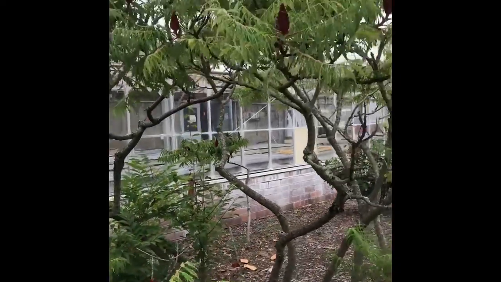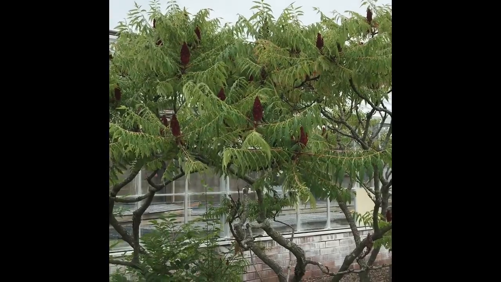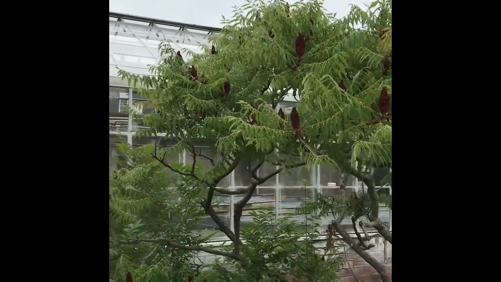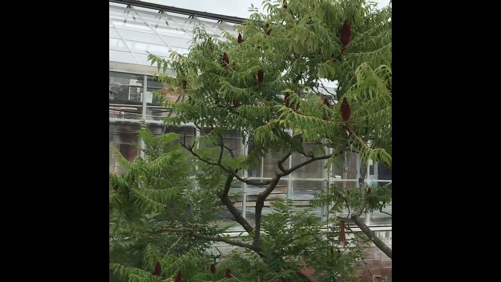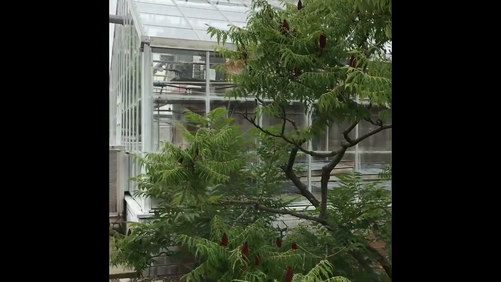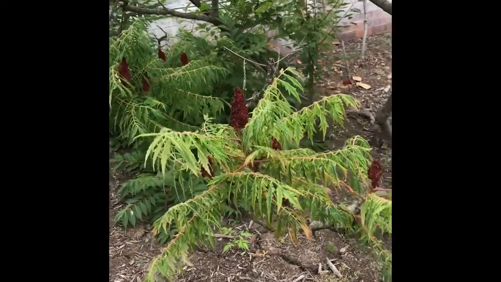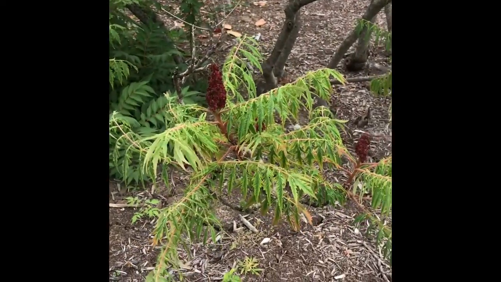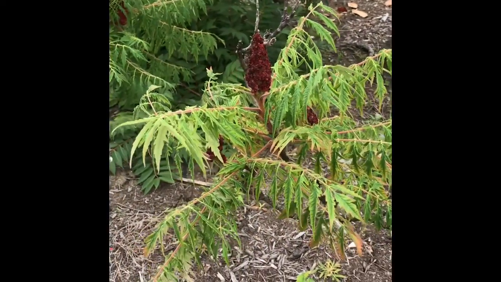You want to always start with opposite or alternate, then look at leaves, then look at buds, then look at stems, bark, habit, and fruit. And if you check everything and all of the boxes check for a given plant, then you will usually figure out what that plant is. Go through the process every single time.